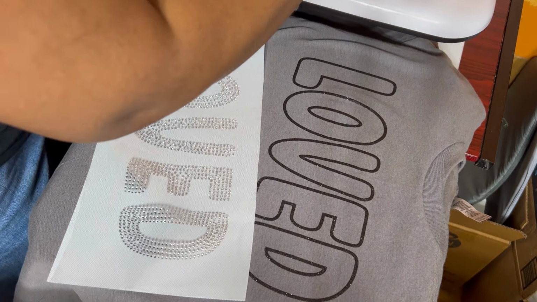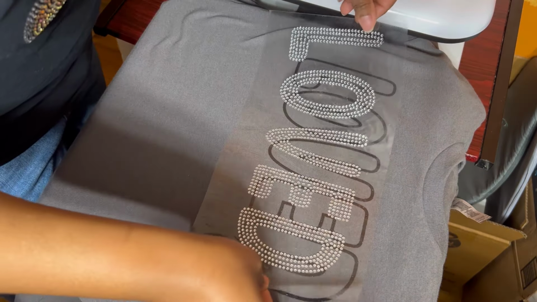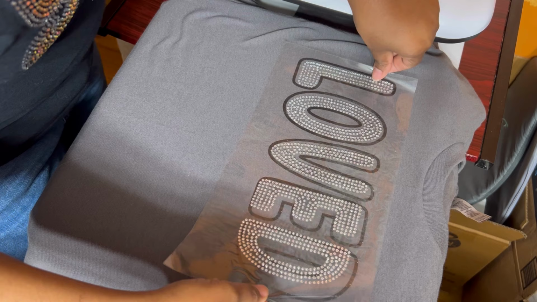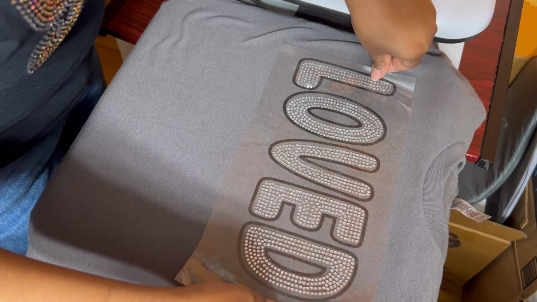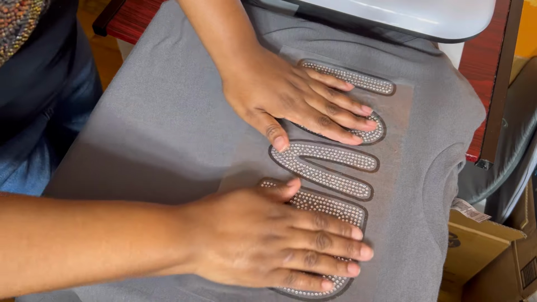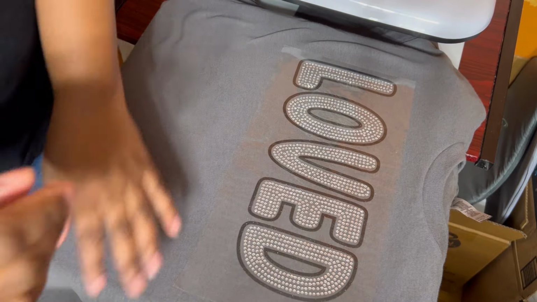So now what I'm going to do is put down my rhinestones. Okay, so I'm going to press it.